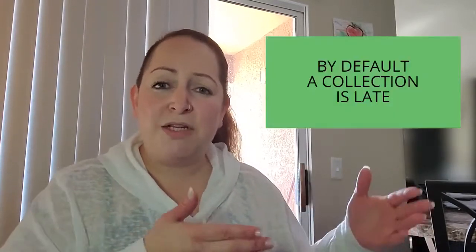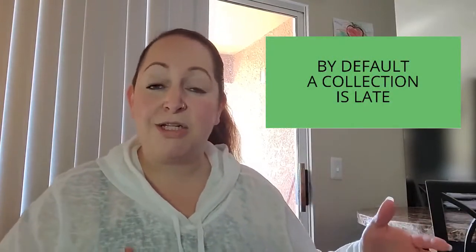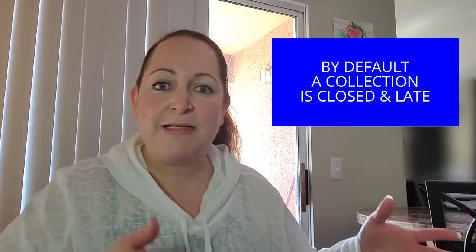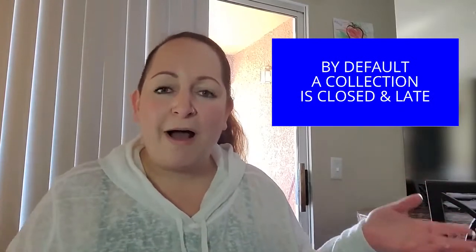There should be no late payments because by default, a collection is late. You didn't pay it, it went to collections, and hello, it's late. There should also not be a past due because by default, a collection is closed and late, because you didn't pay it. So why is there a past due? Why are there late payments? Those are the main two things that you need to dispute when you're trying to get Portfolio Recovery off. It's kind of like disputing a charge off.